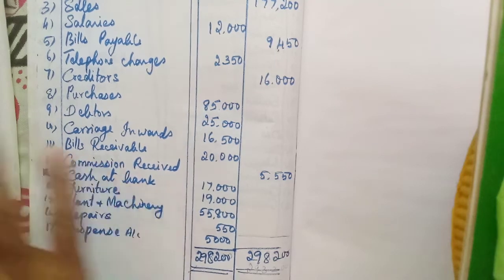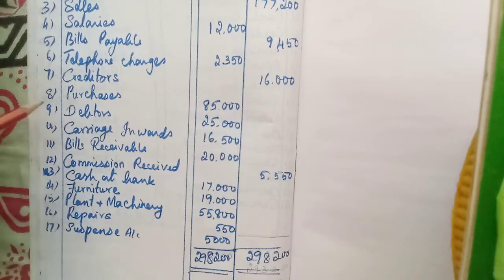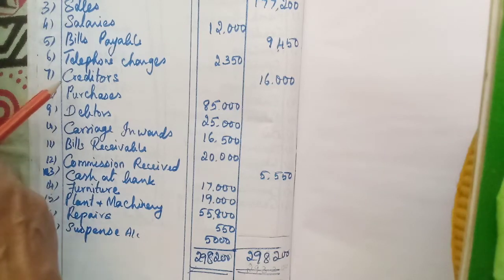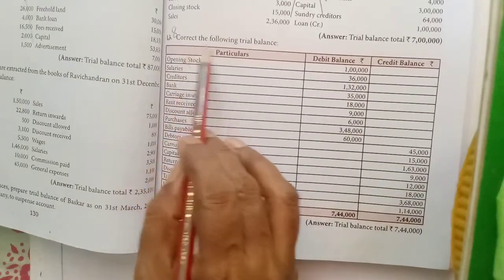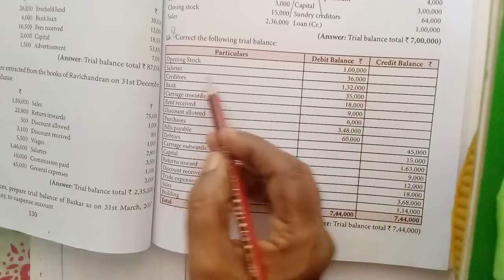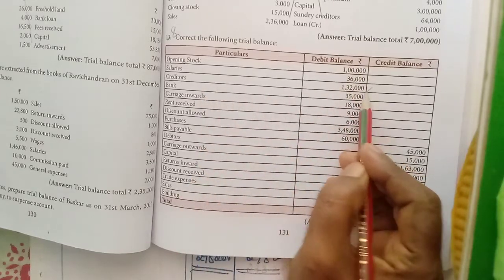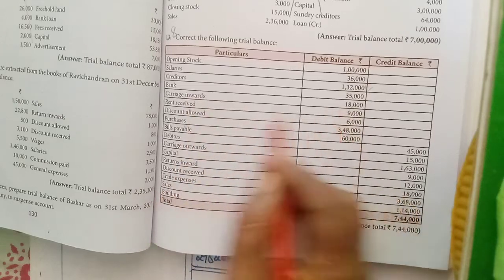Okay, students. Now we will do the next exercise. See, correct the following trial balance. Opening stock. Correct, isn't it? Salary is correct. Creditors, wrong. Bank, okay. Carriage inward expenses, debit.